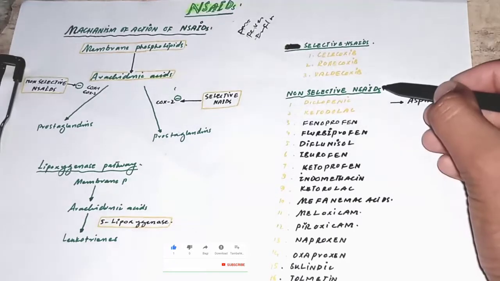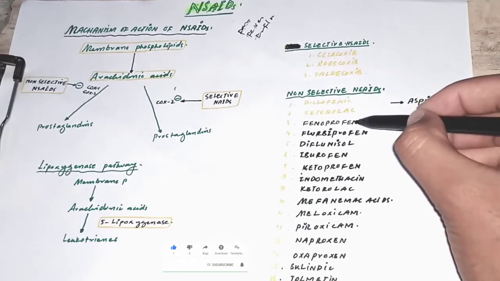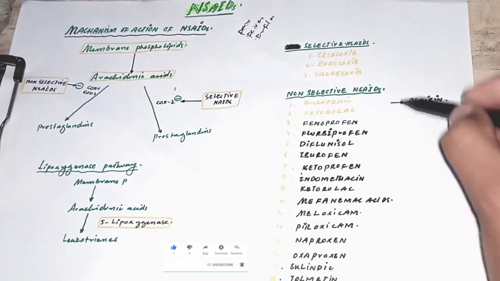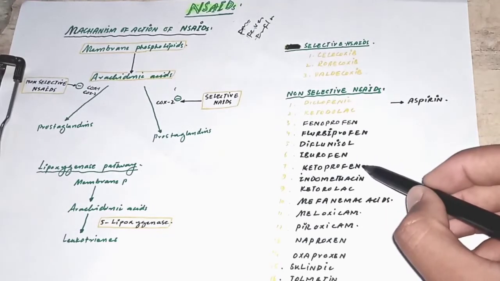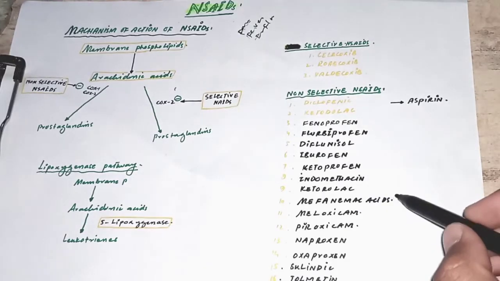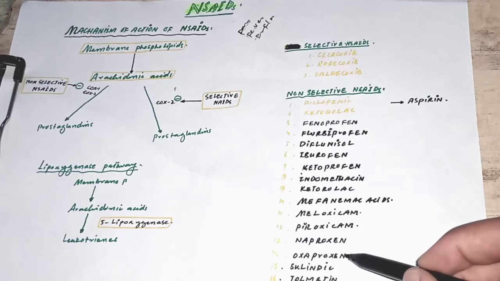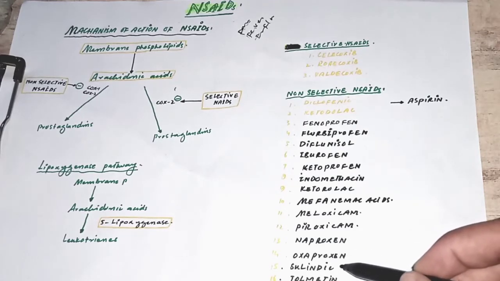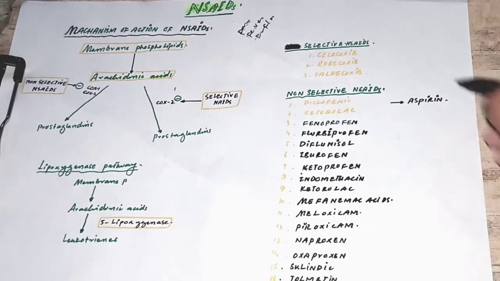And the non-selective NSAIDs are diclofenac, ketoprofen, fenoprofen, flurbiprofen, diflunisal, ibuprofen, indomethacin, ketorolac, mefenamic acid, meloxicam, piroxicam, naproxen, oxaprozin, sulindac, tolmetin, etodolac, and aspirin.